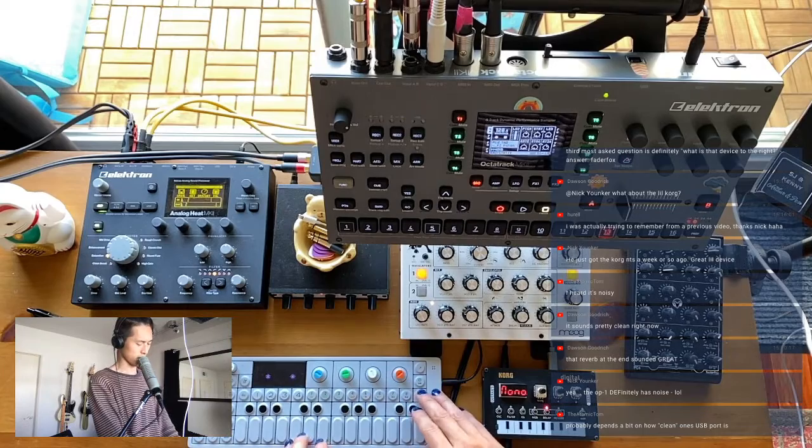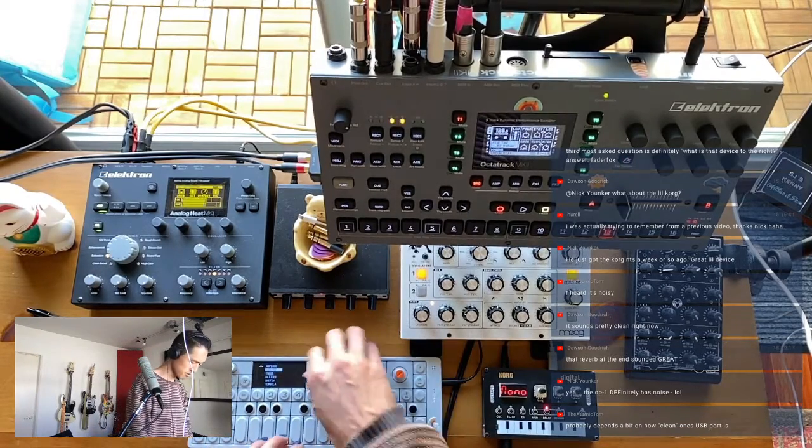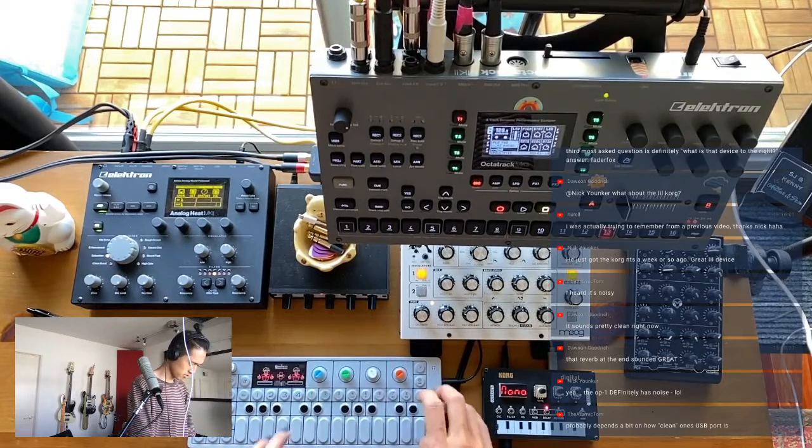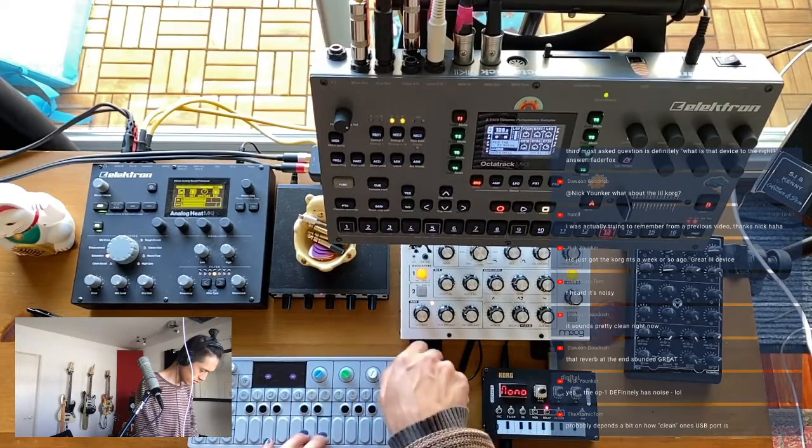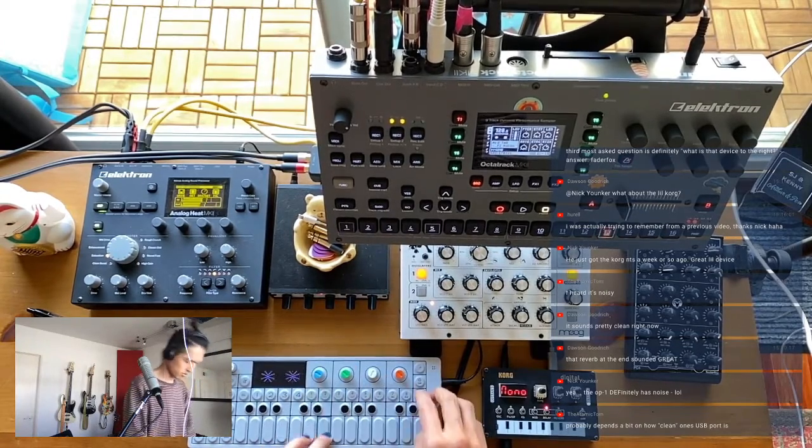And I think I was doing it with a hi-hat type thing, like this. Yeah, something like that.